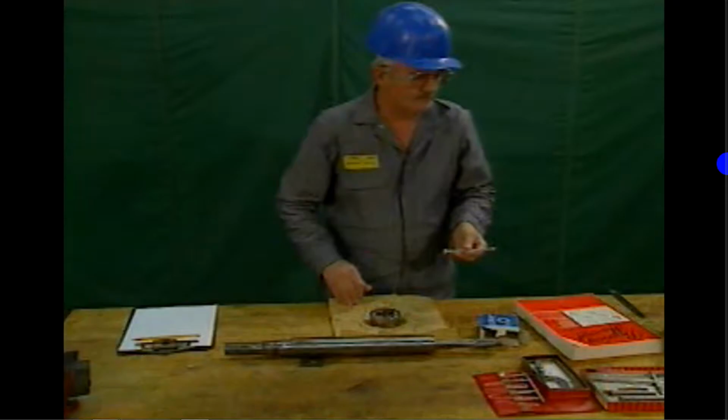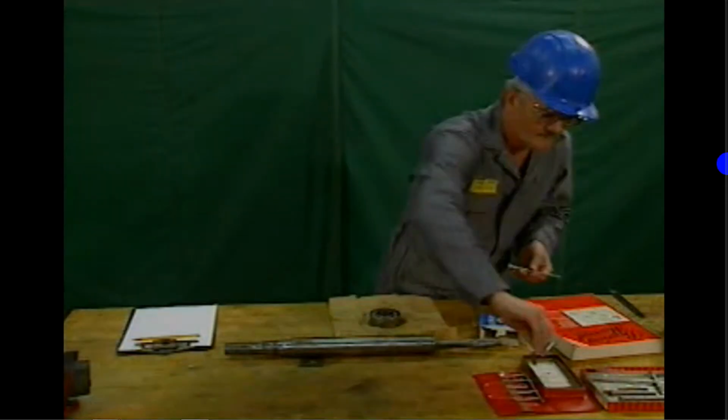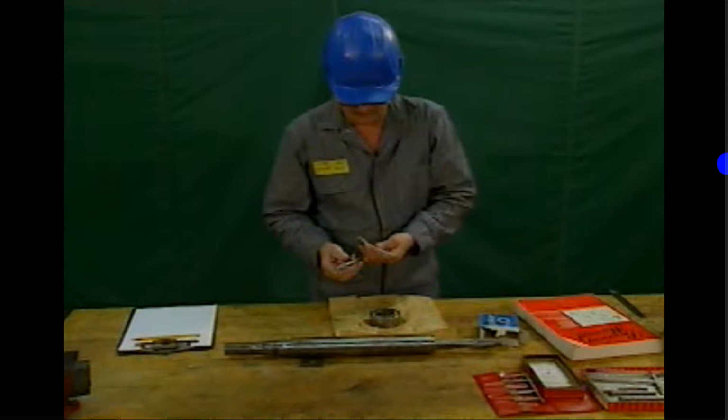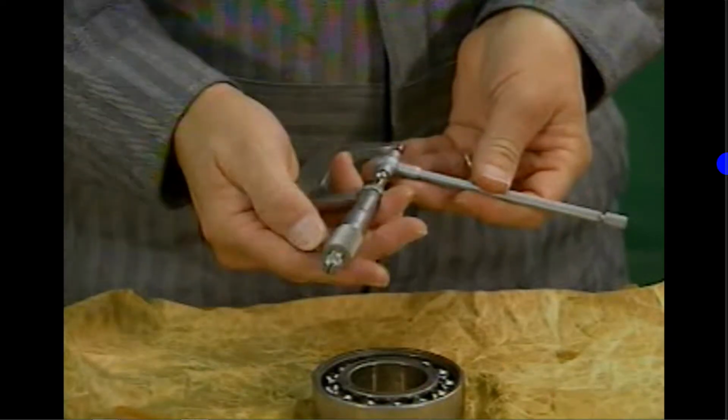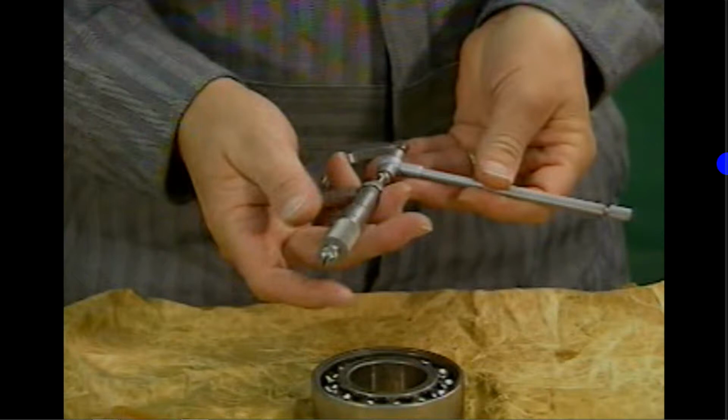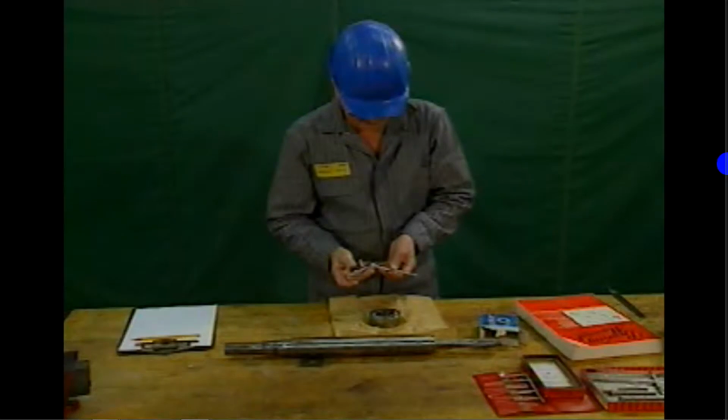Before installing the bearing, the mechanic measures the diameter of the shaft and the diameter of the inner ring with a micrometer to make sure that all the parts will fit together correctly. When all of these preparations have been completed, the replacement bearing can be installed.